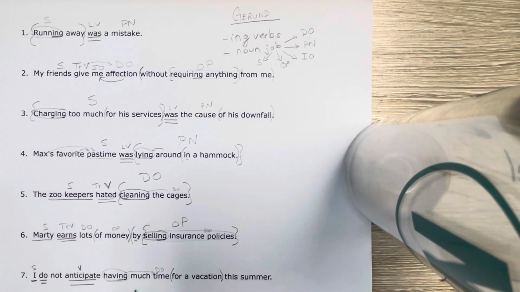That goes with it. Much describes time. For a vacation describes time, all right? And then we could even bring along this summer as also modifying that gerund phrase. So we've got a gerund here, and the rest of all of this describes this gerund or travels along with it.